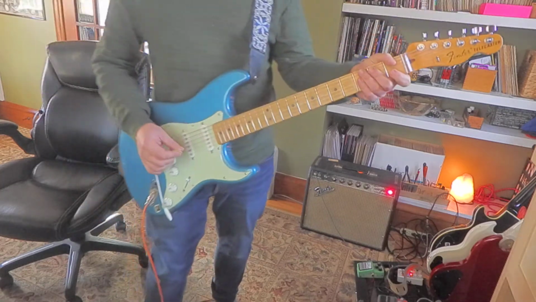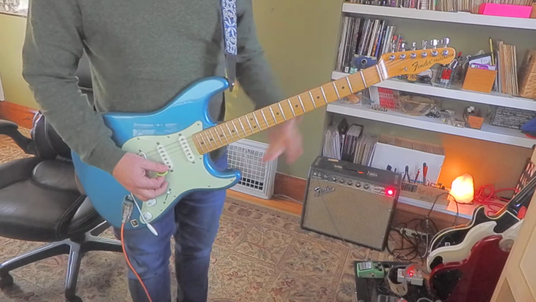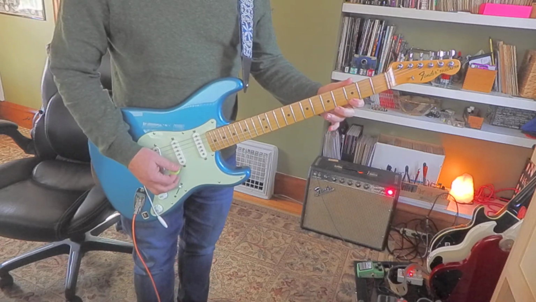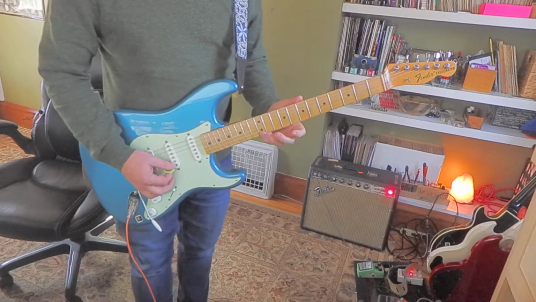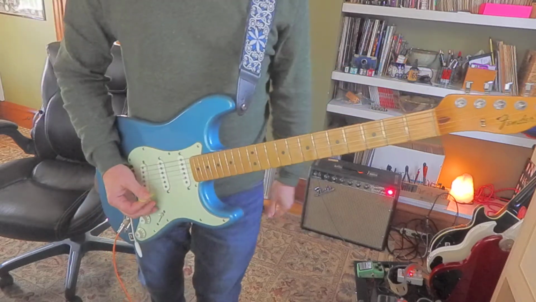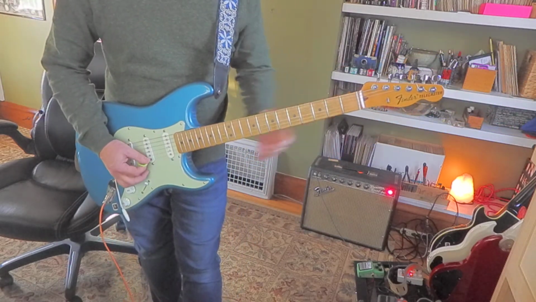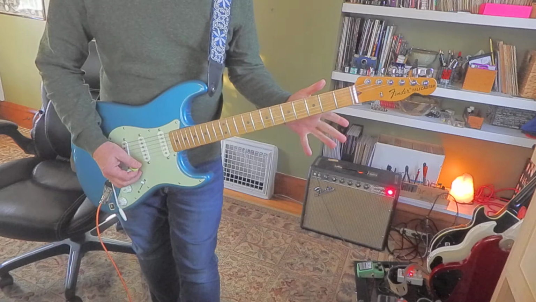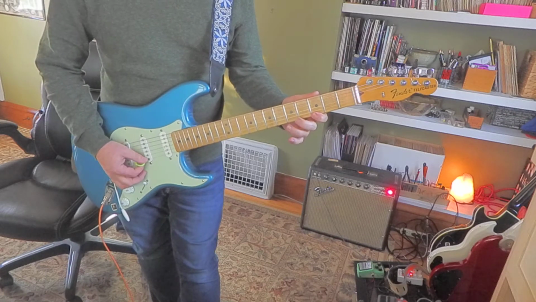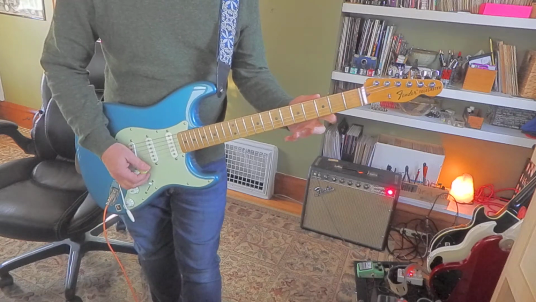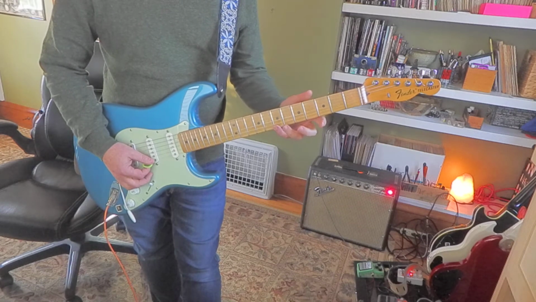Now let's do a minor pentatonic. Let's see if I can remember. Okay. On the minor pentatonic, we ditched the 2nd for some reason. So we're going to play open, 3rd fret, 5th, and 7th. We're going to skip that.